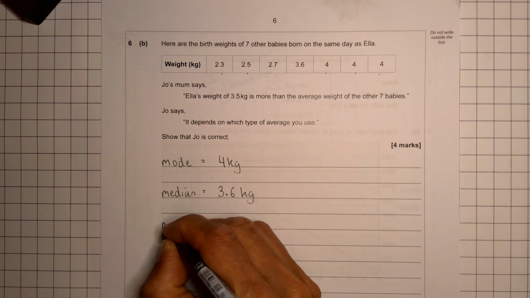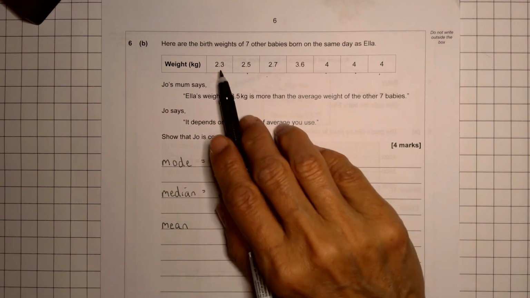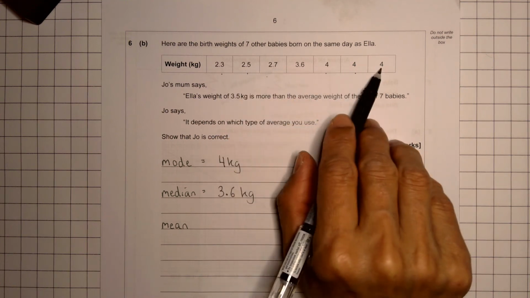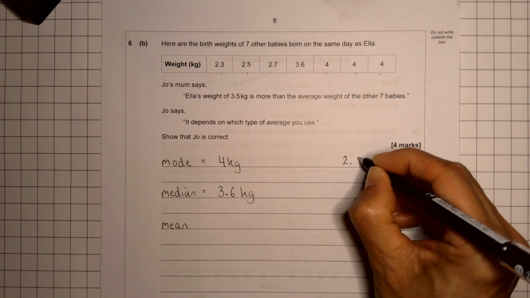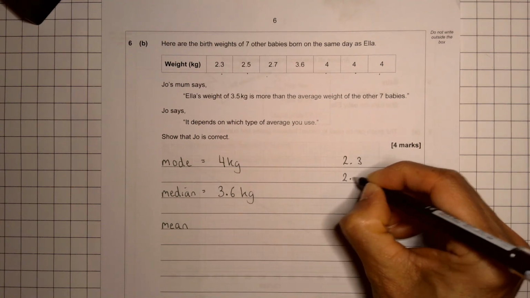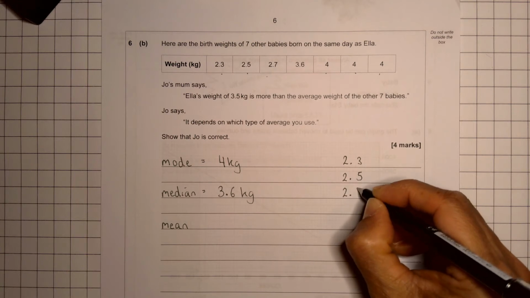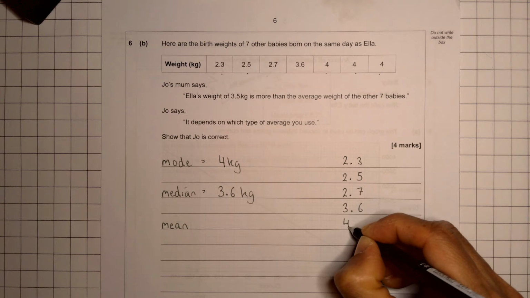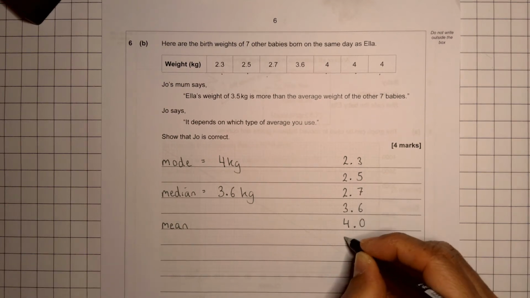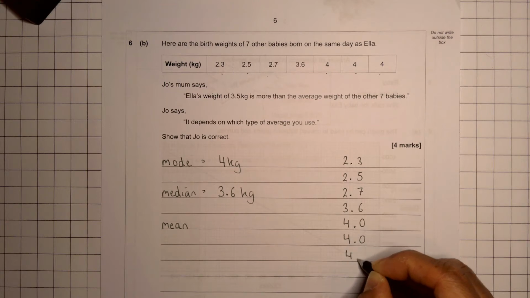Now the last one I'm going to do is work out the mean, and that will take a little bit more effort because we have to add all these numbers together. To do that, you might want to put them in a column, lining up the decimal dots. And then we have 4. If it helps you, you can say 4.0. You don't have to, you could just line up, but that might help you not put the 4 in the wrong place.